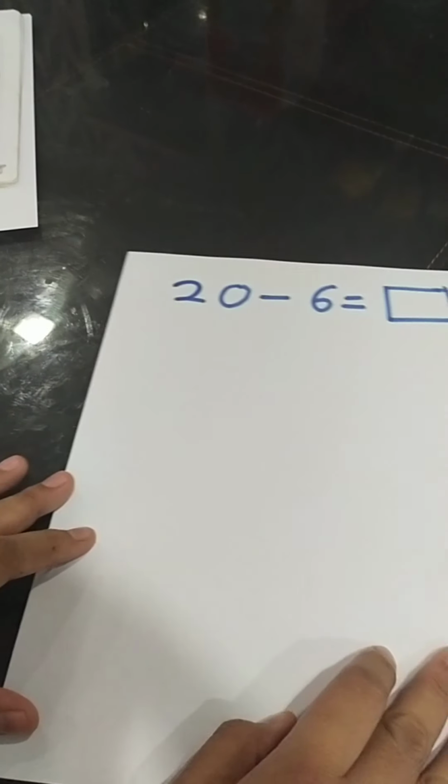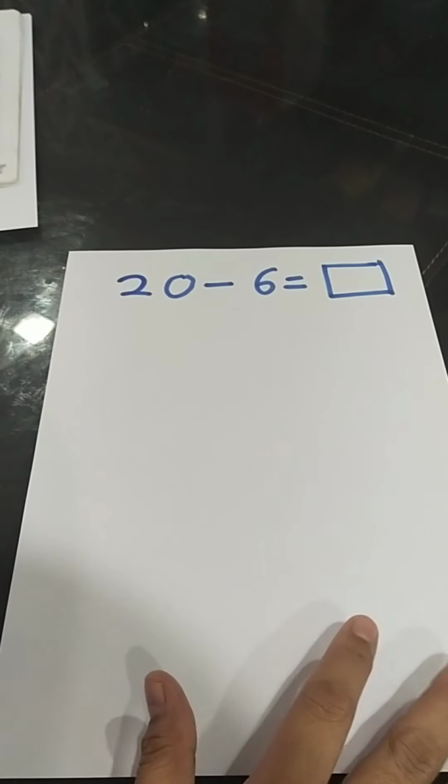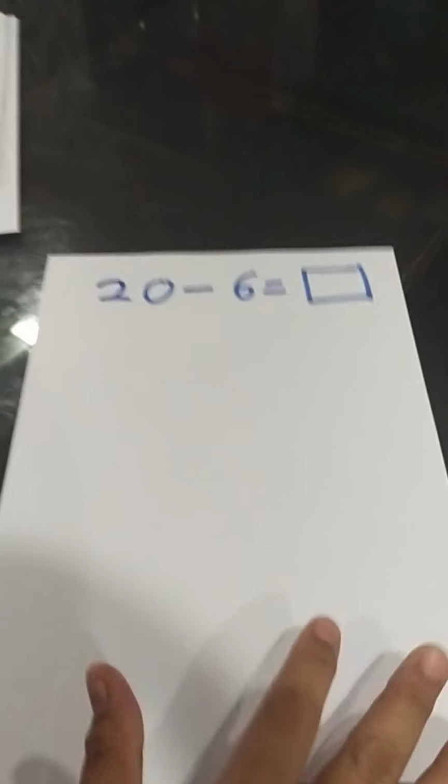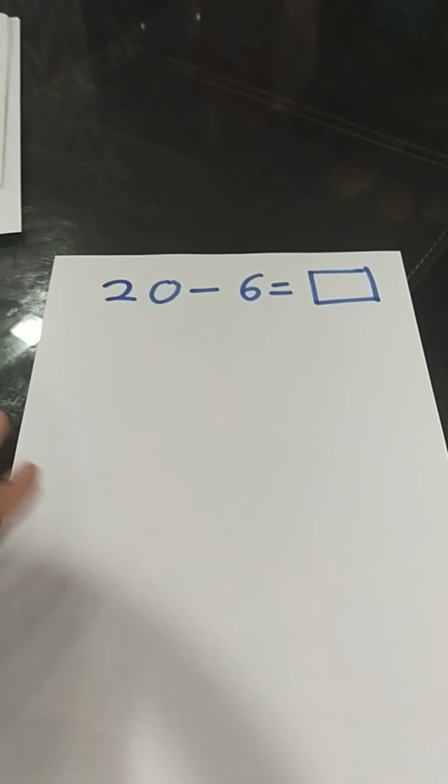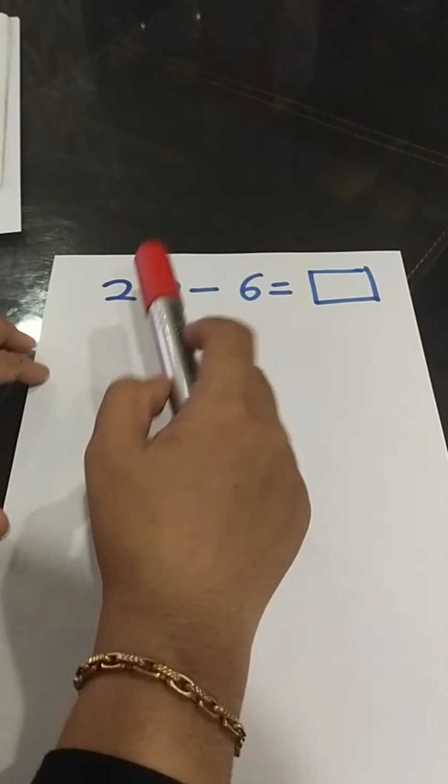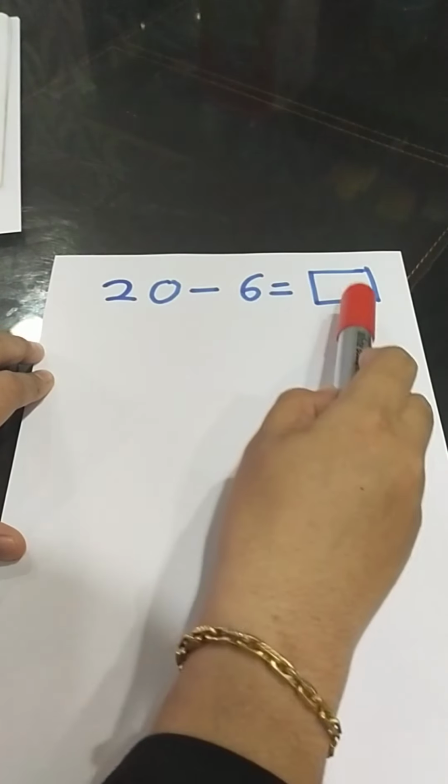Now I will show you how to calculate subtraction with regrouping. Maksudnya kat sini nanti dia kena pinjam-pinjam. Okay, example. The question is 20 minus 6 equal to what number?